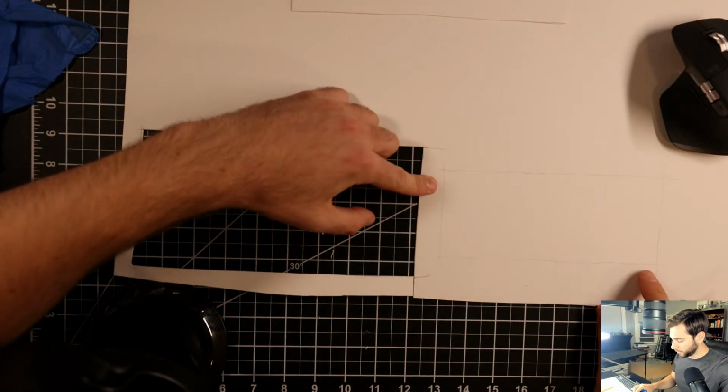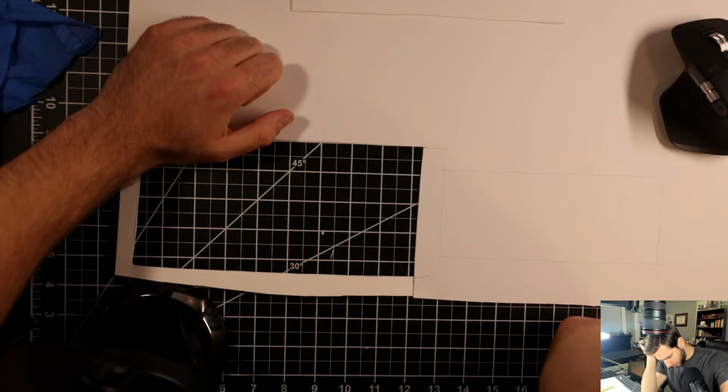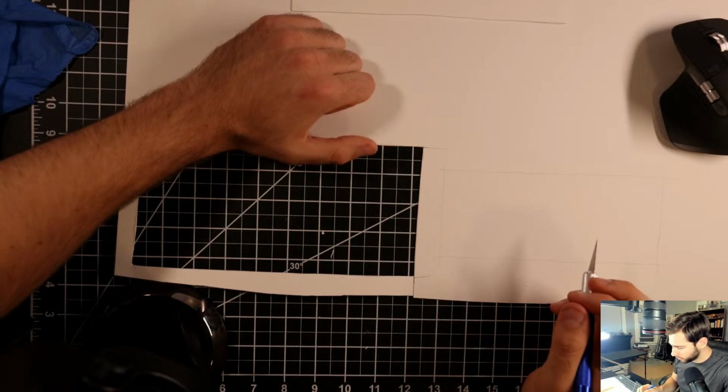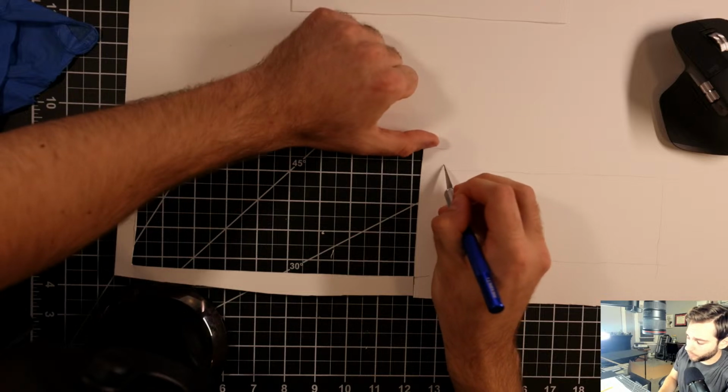Okay, why am I making this base? If I make this base, I can use it to make little pieces, and then it'll be the base for the big one. So I need a couple of these.